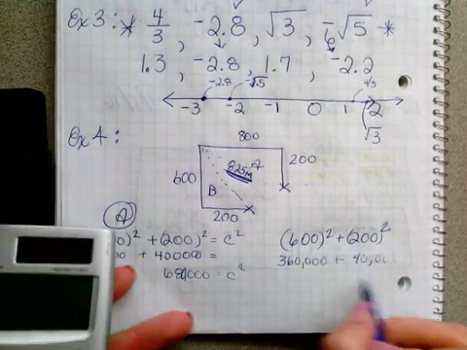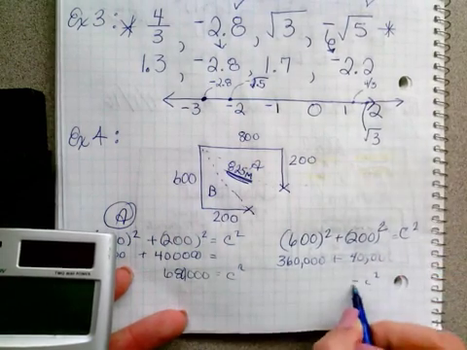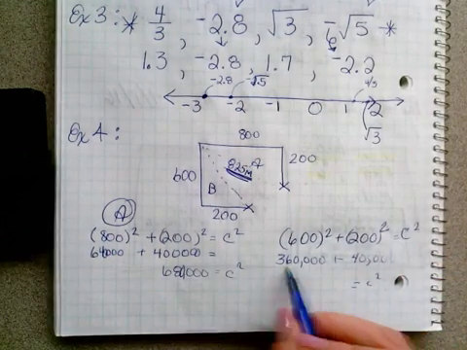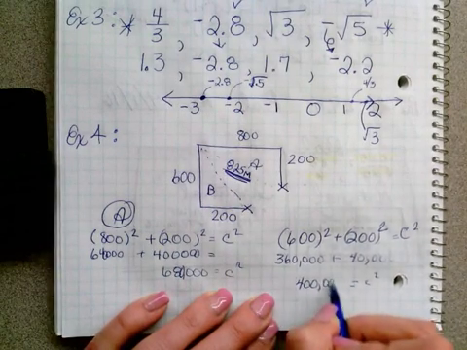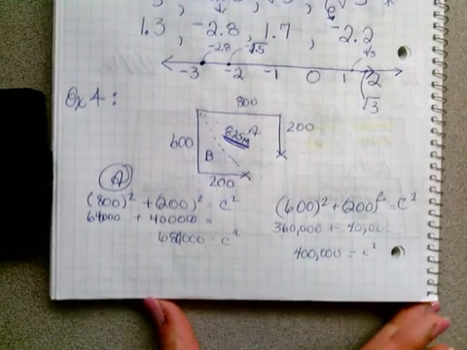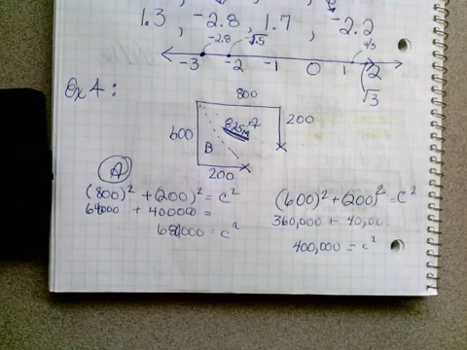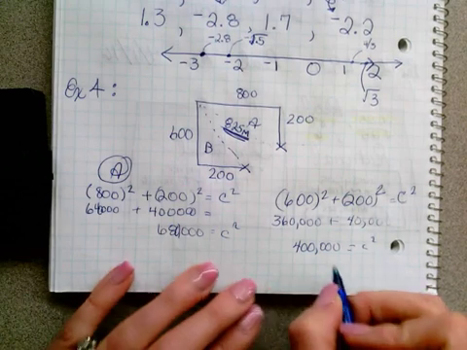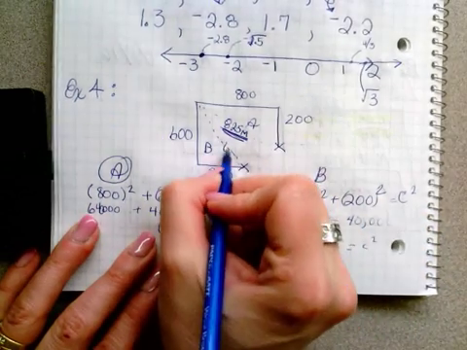So did y'all come up with C squared equals 400,000? Help me with my arithmetic, I'm not very smart. Square root of 400,000 is 632 point whatever. So we're going to just round that, looks like 632.